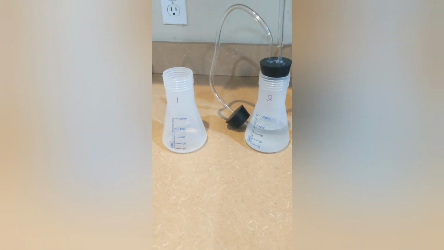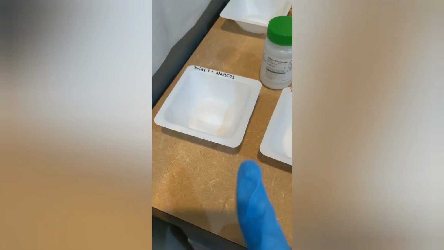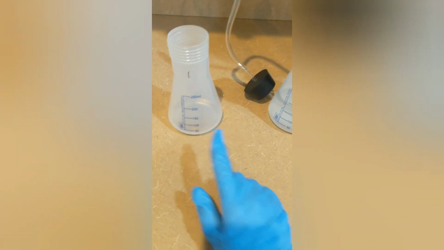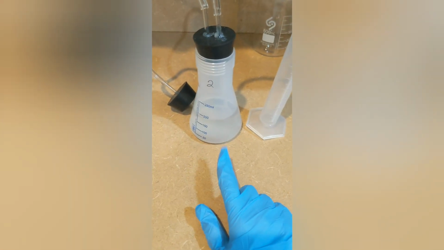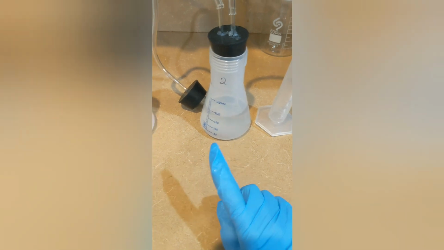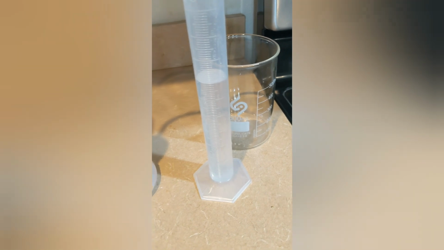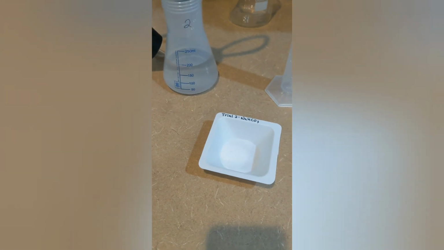Here we have everything set up for the first trial, and the first trial will involve the sodium bicarbonate. We have 25 milliliters of vinegar here, 200 milliliters of distilled water, and once the reaction begins to occur, the water will displace into the graduated cylinder and the measurements will be taken. At the end of trial 1, I have 69 milliliters of water displaced. Now I'll be performing the second trial with the sodium bicarbonate.